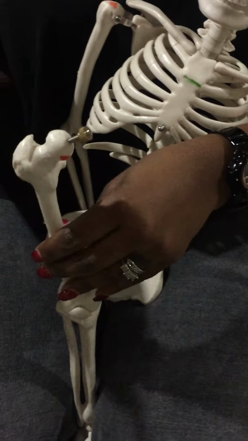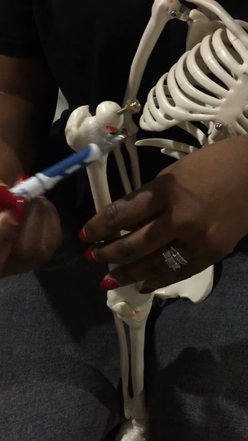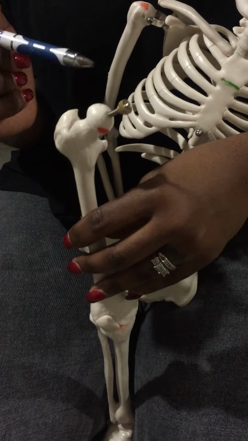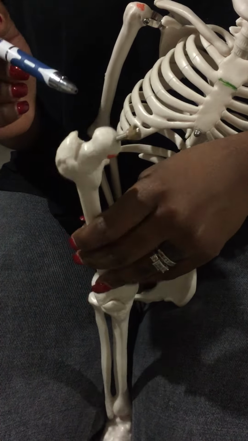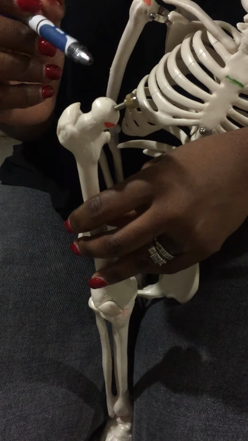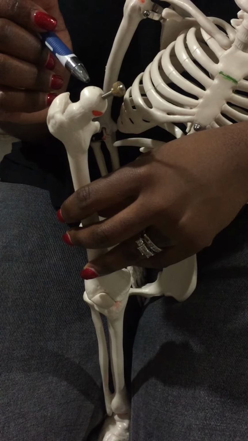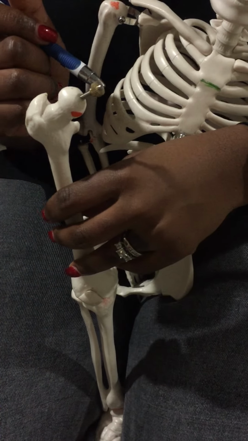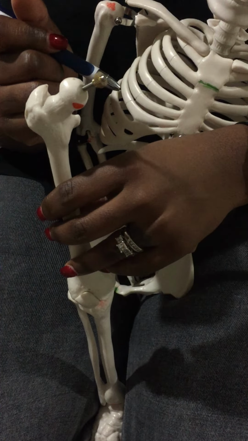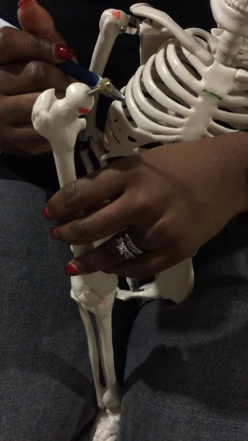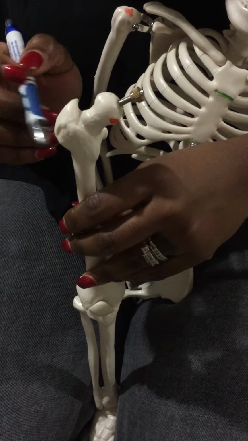All right, so then we'll get into the femur. The head of the femur is this part right here. That is the head of our femur, and that's what plays a part in the joint movement of the femur. The next part we'll talk about is the greater trochanter, which is the outer side right here of the femur.